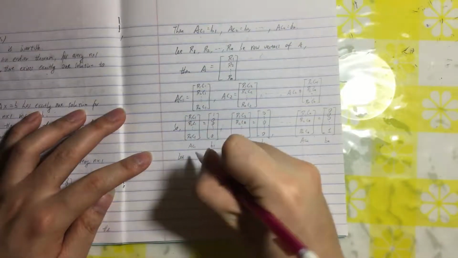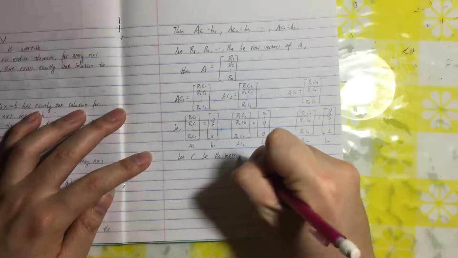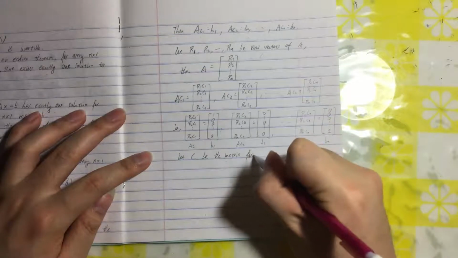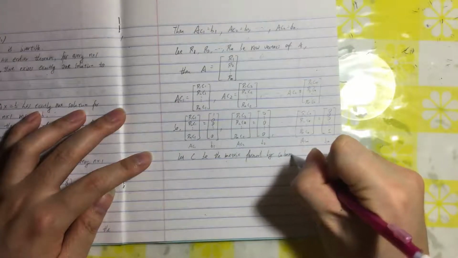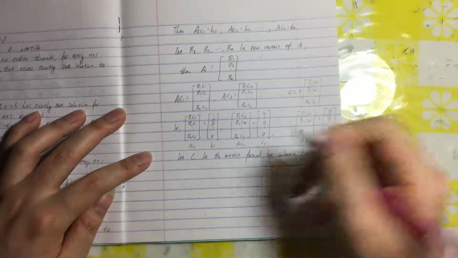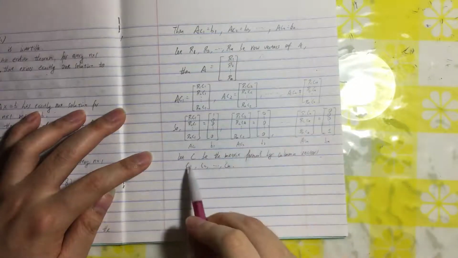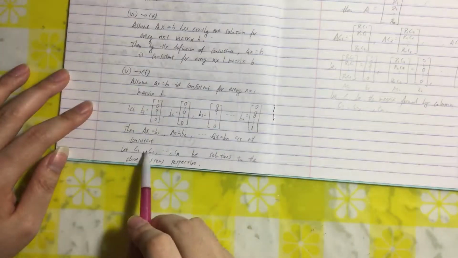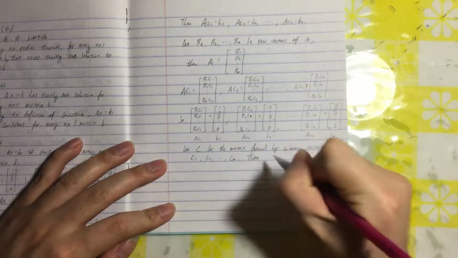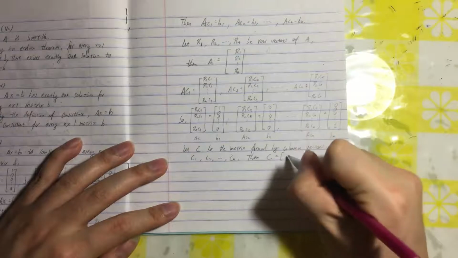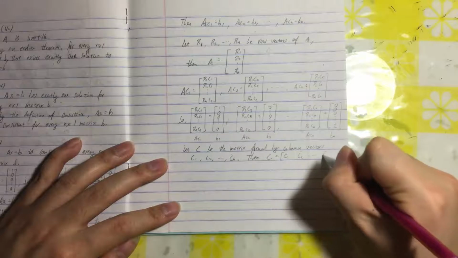Next, let C be the matrix formed by the column vectors C1, C2, Cn. Then matrix C can be written as C1 in the first column, C2 in the second column, and Cn in the last column.